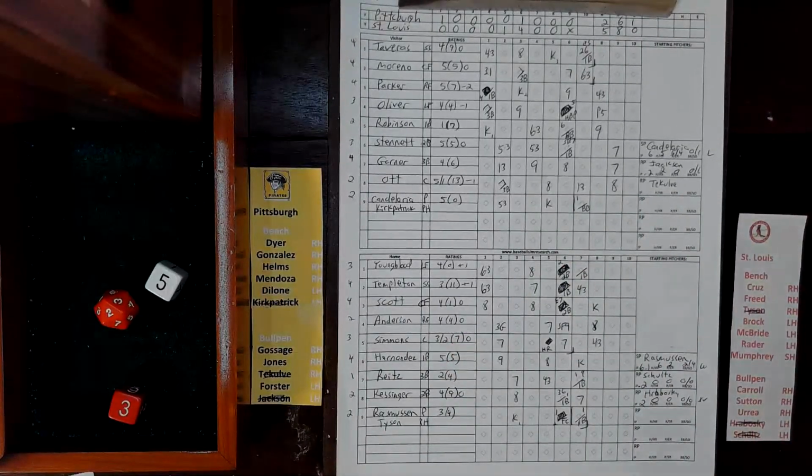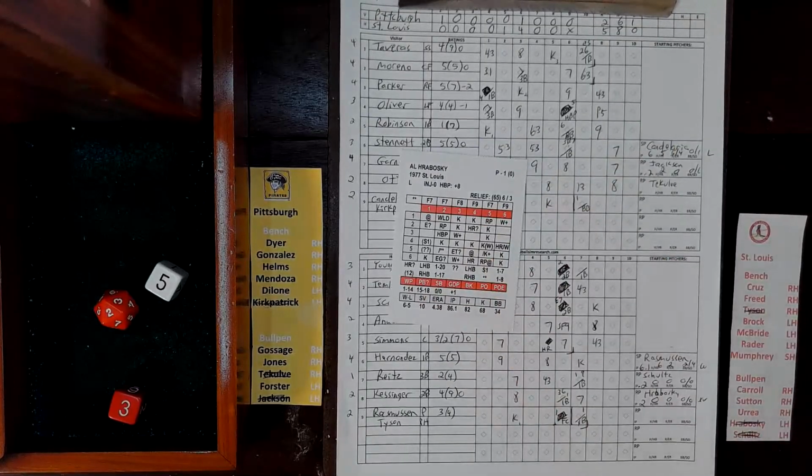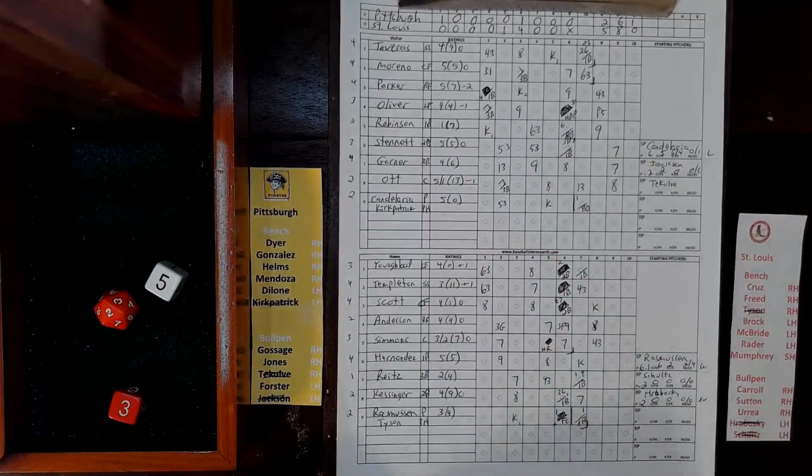And that's what he was able to hold on to. But the Mad Hungarian gets the save, and the Cardinals win it by the score of 5-2.